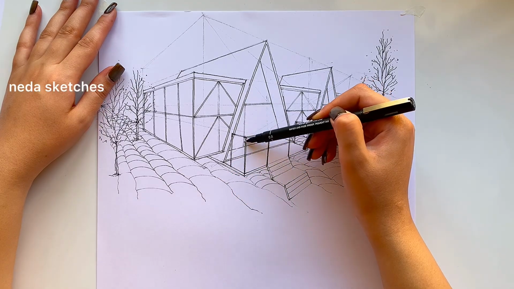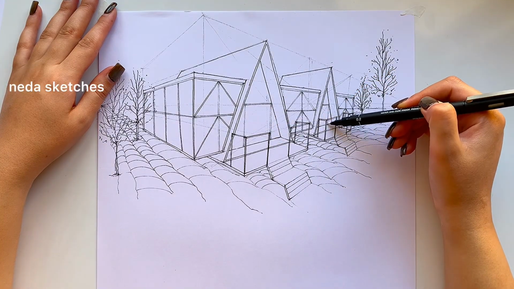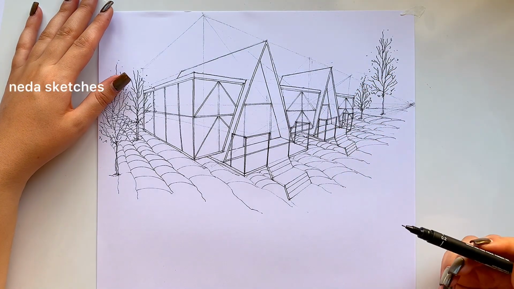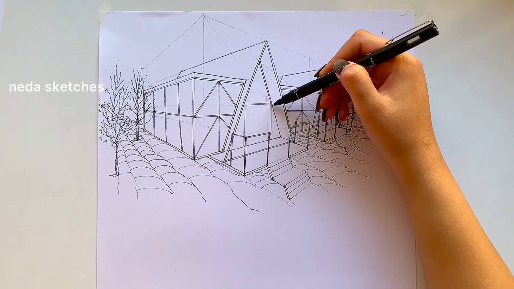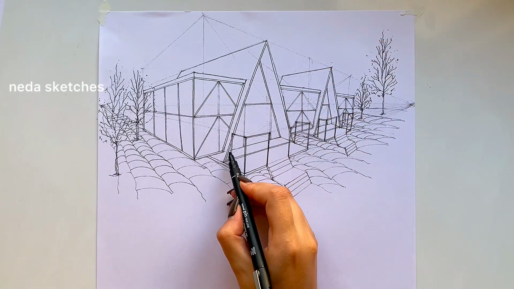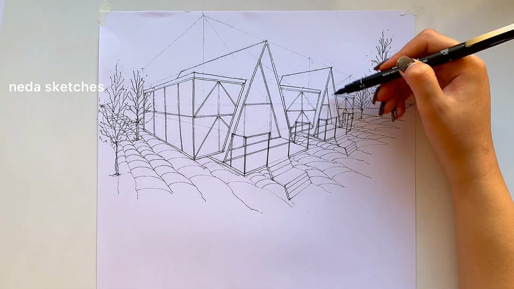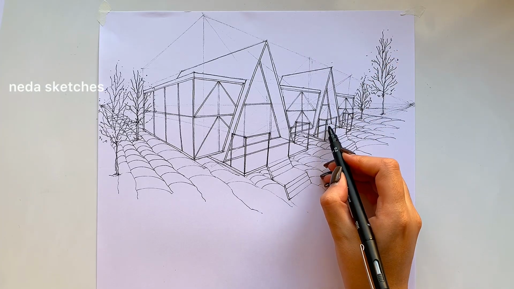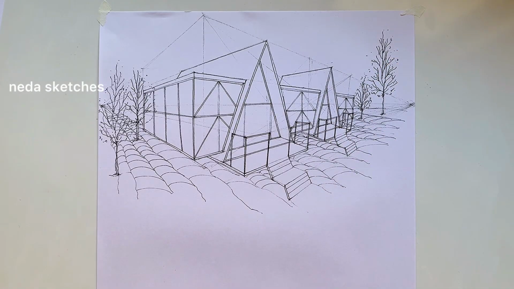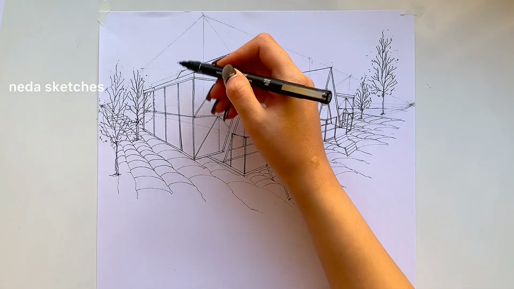Here are windows frame that should be drawn as parallel lines. And as you see, finally I drew the building in 2-point perspective, and then I wanna draw it in 1-point perspective in the middle of the sheet and under the first drawing. So let's go do that.